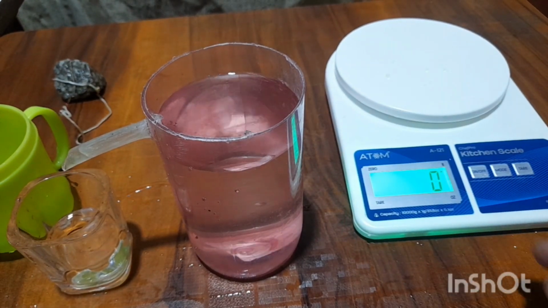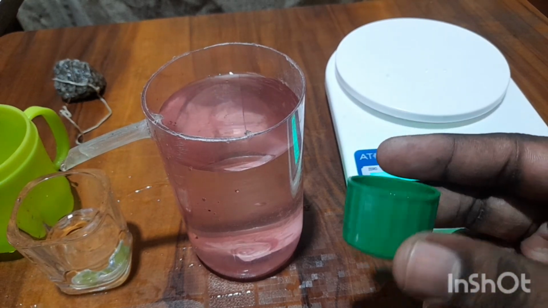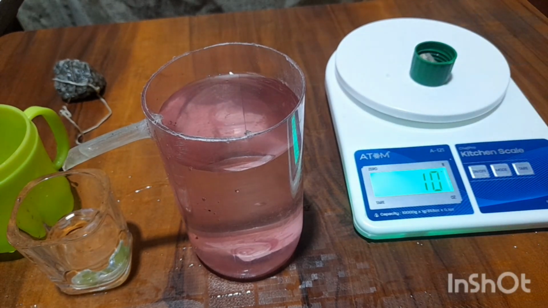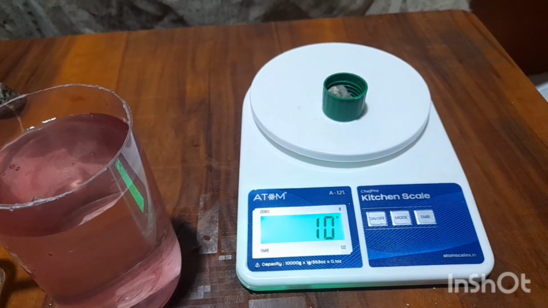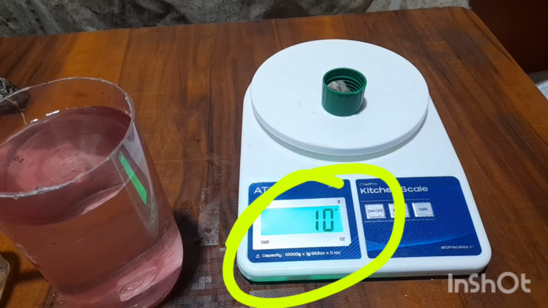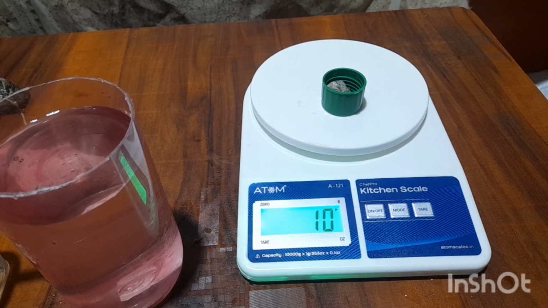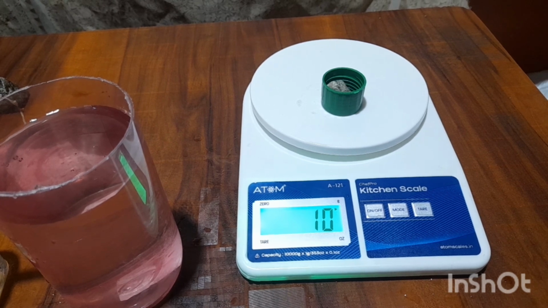Now, to measure the weight of this cap, I kept it on the weighing machine. You will observe the weighing machine's reading is 10 grams. So it is a 10 gram object which I am going to drop on the water. We will see how the cap will float in the water.